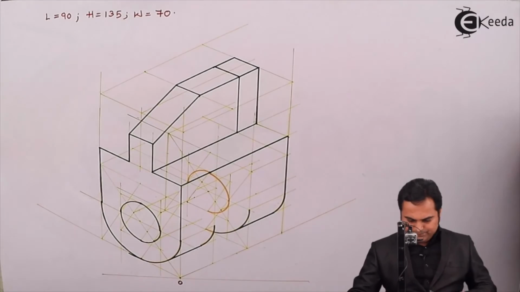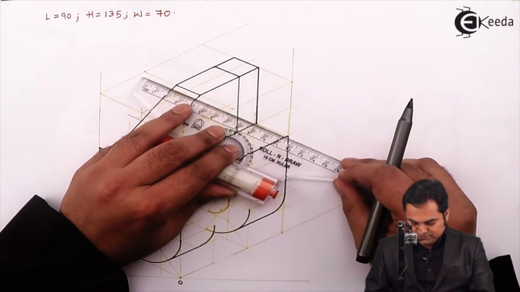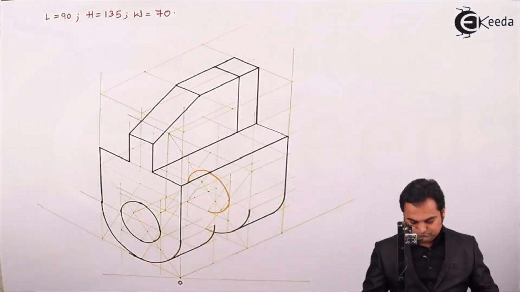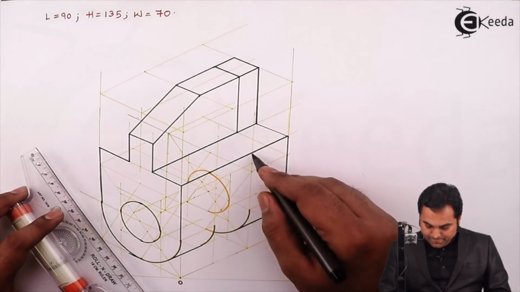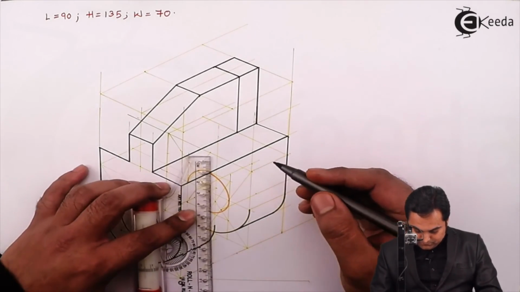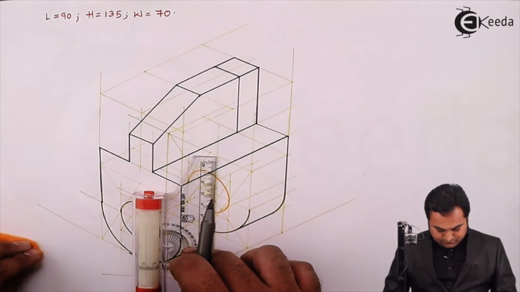So here I am making these surfaces dark, and as explained it would be connected 10 mm from here. So the connection will go only up till this region.